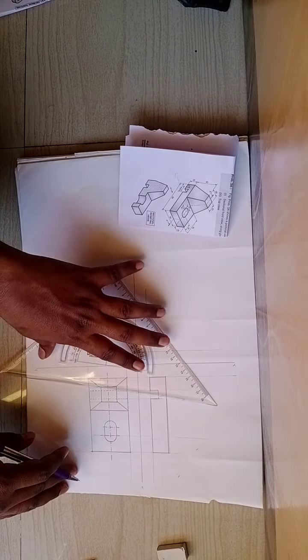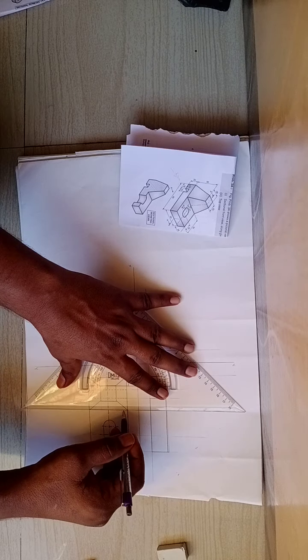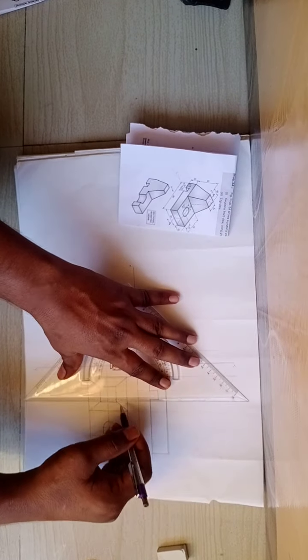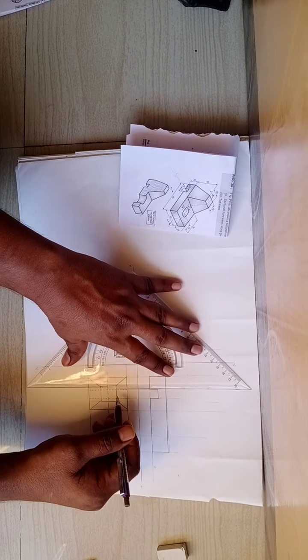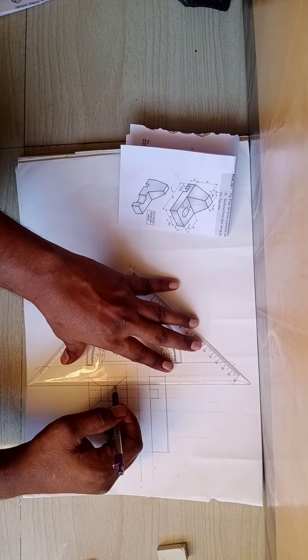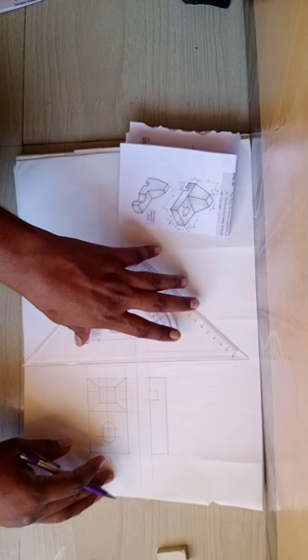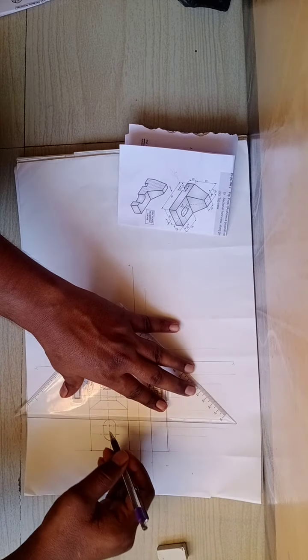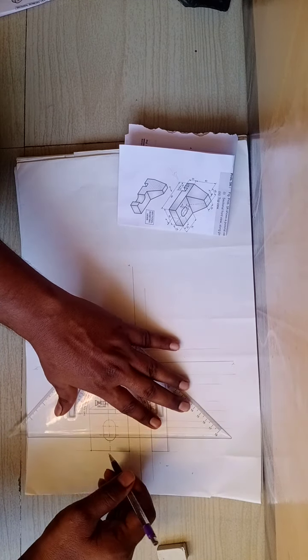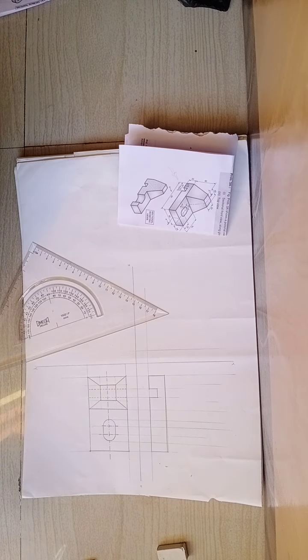Now we are projecting these points in the upward direction, all the points, this line, and then this one. The tunnel is completed. Then this semicircle, the points on both sides.